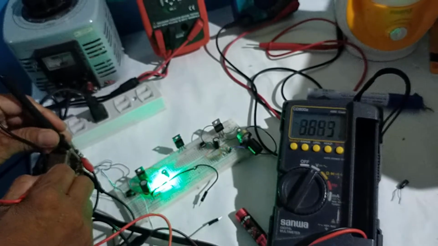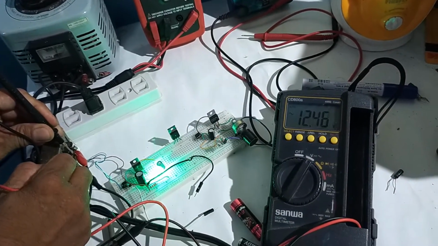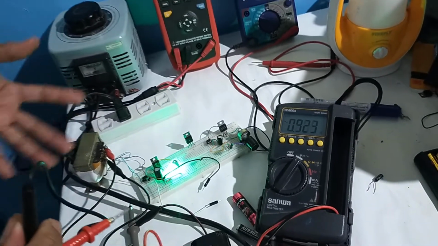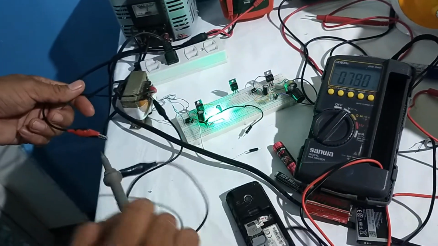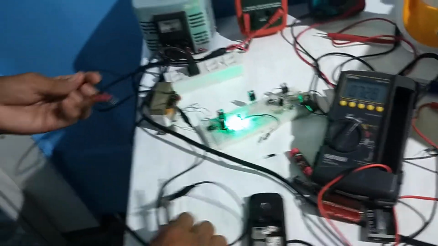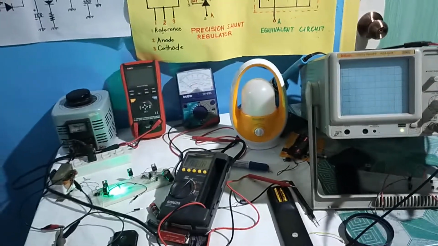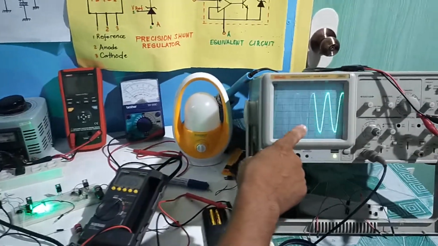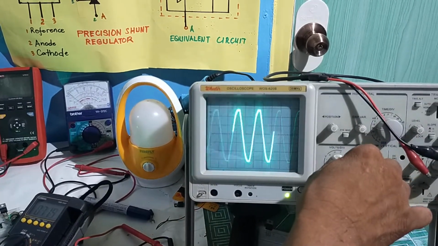Let us measure it properly. It is 12.4 volts. It is now transformed. It is lowered down to AC. Remember that this is still AC. Okay, let us measure the AC volts using the oscilloscope. Okay, it goes like this.